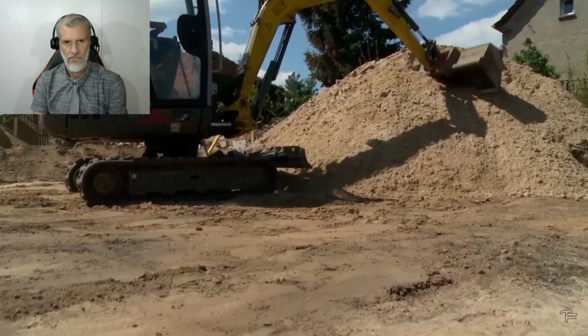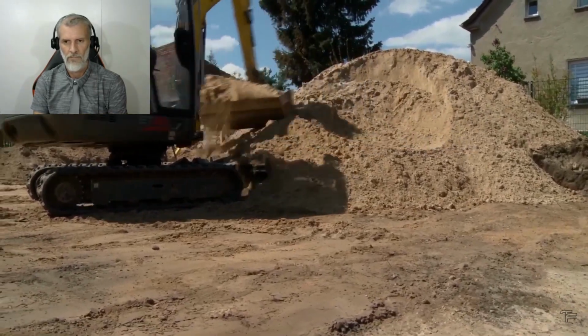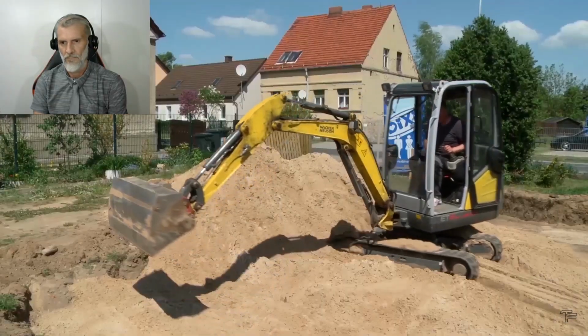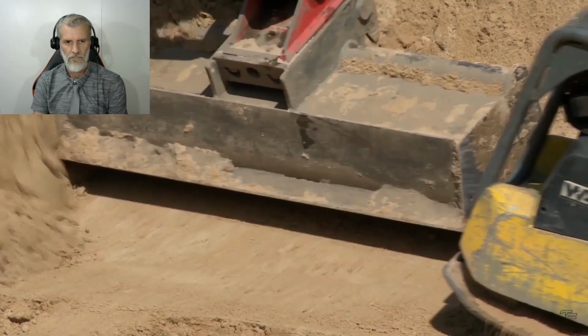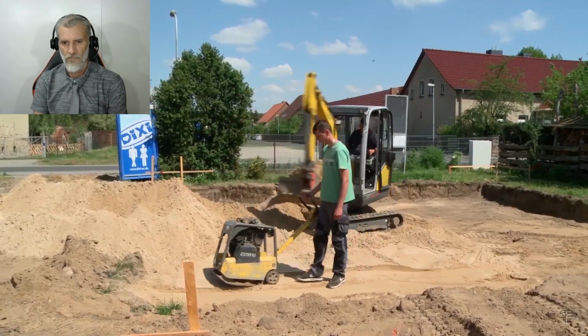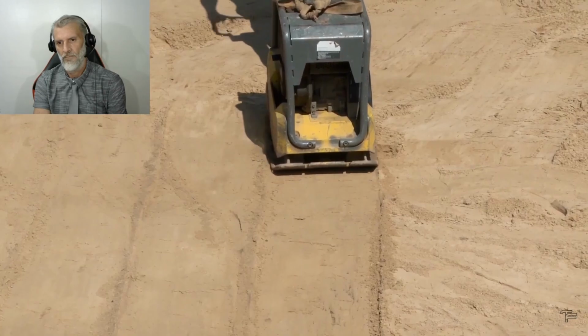This will completely fill the excavation pit again. It is important to compact with the vibrating machine so that the foundation does not give in later.